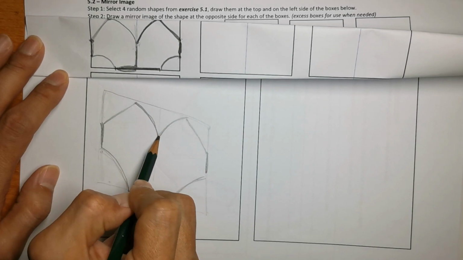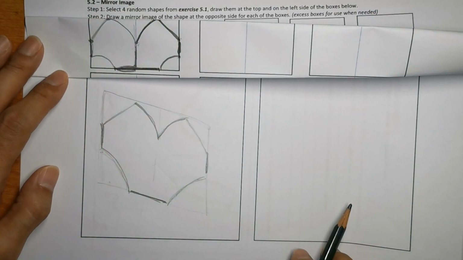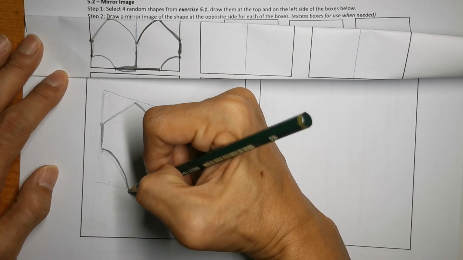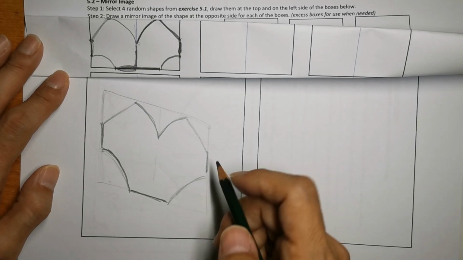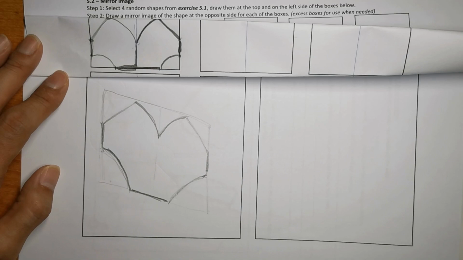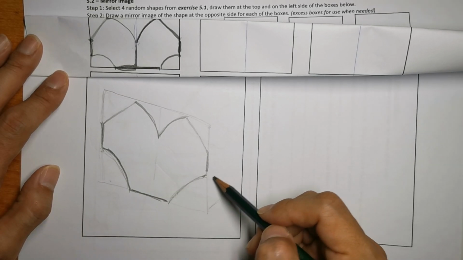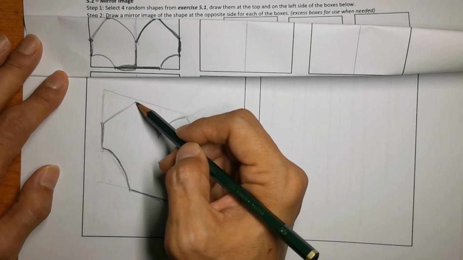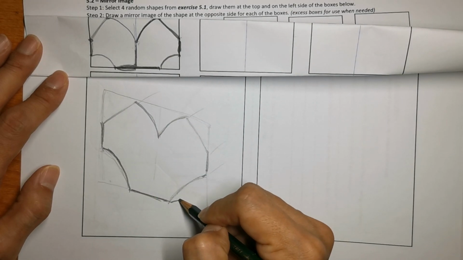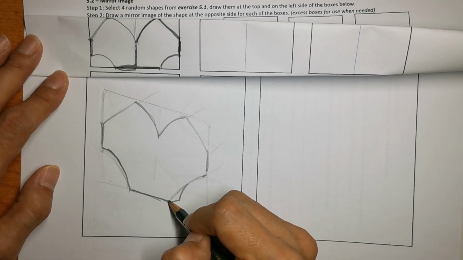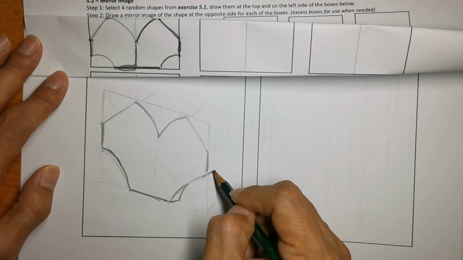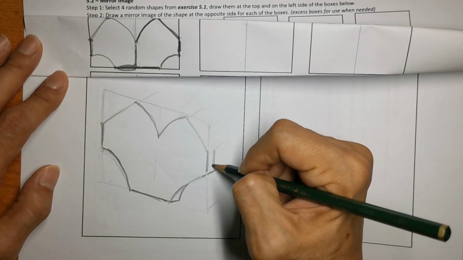Now to transform to 3D, this is the first step. Now the second step, I will have to add thickness, and I will decide on the direction of the thickness. So this is the direction of the thickness. It should go this way. There's a curve here. This is the thickness, so it goes up.